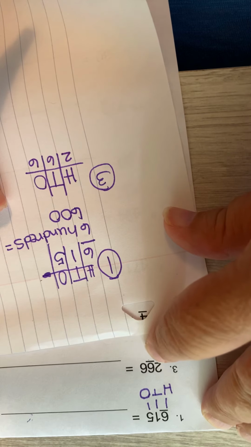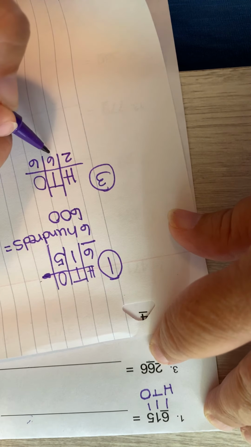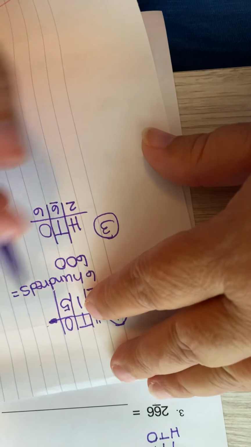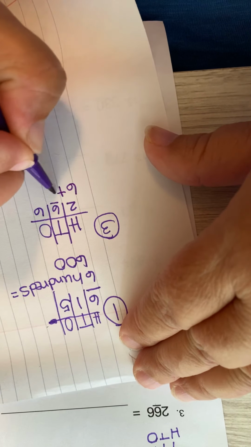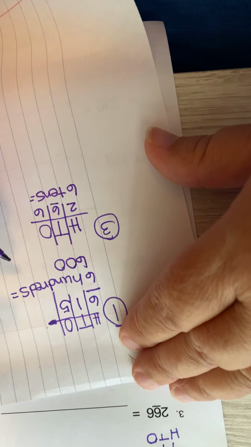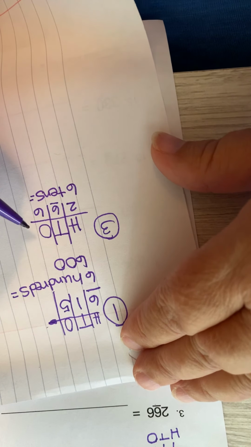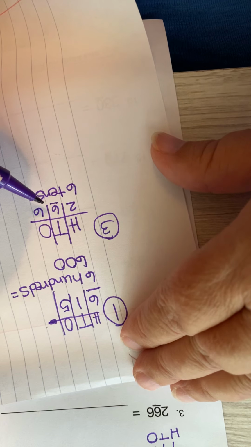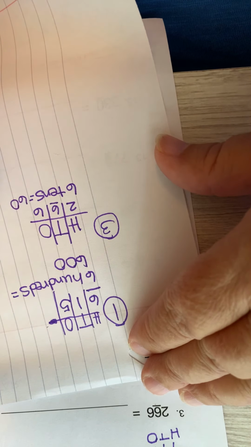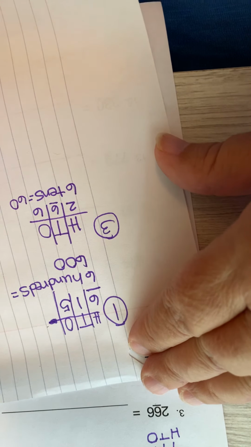Okay, and the 6 in the middle is my underlined digit. So that means that I have 6 tens. So if I have 6 tens, that means I'm counting by tens. That would mean I had 10 of those little rods. So it would be 10, 20, 30, 40, 50, 60. So 6 tens is equal to 60.